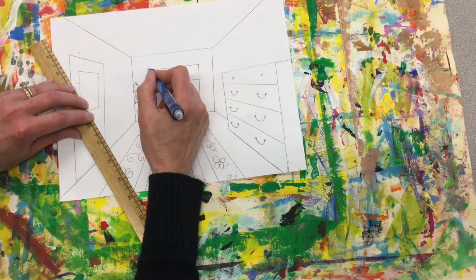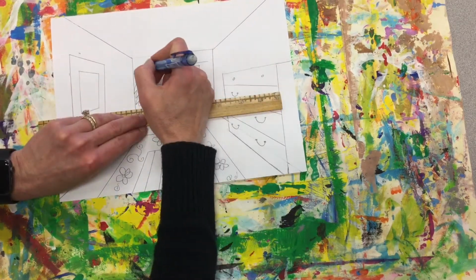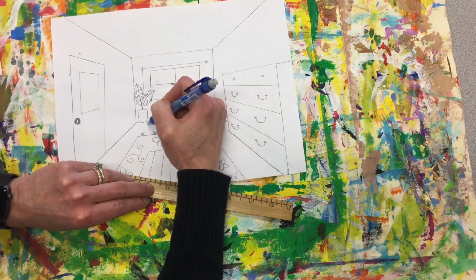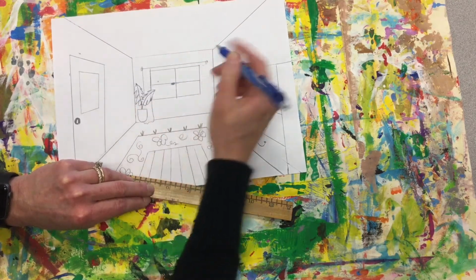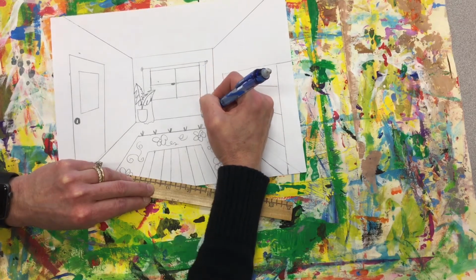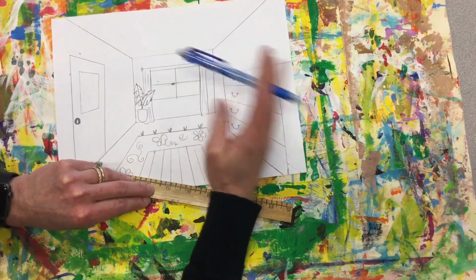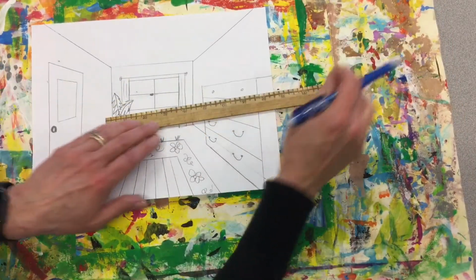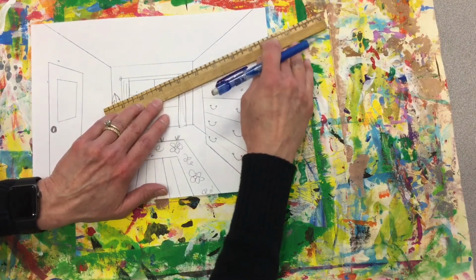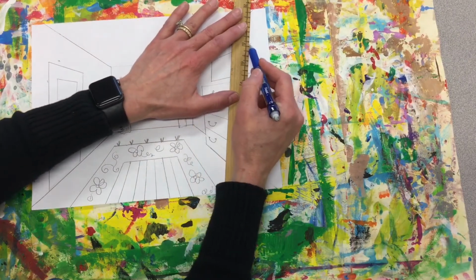I have curtains, my curtain rod. There's some overlapping here. I want to put a picture above my dresser. Painting. Everything is going towards that vanishing point.